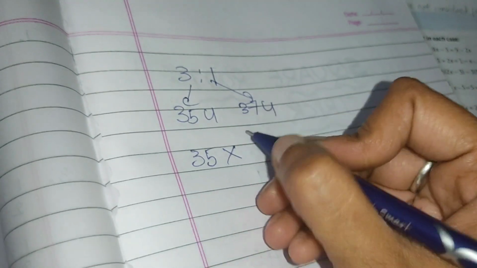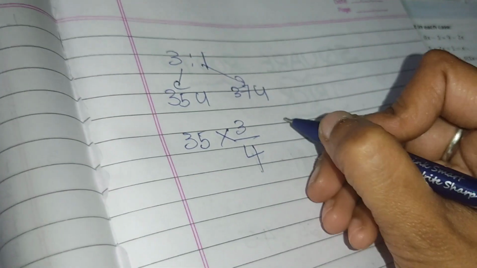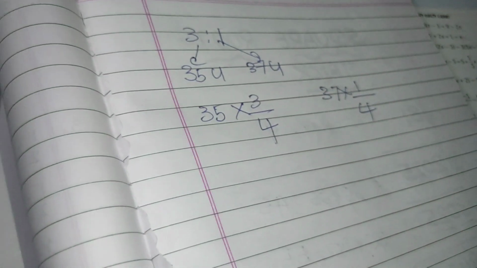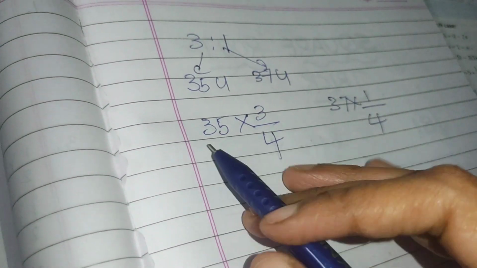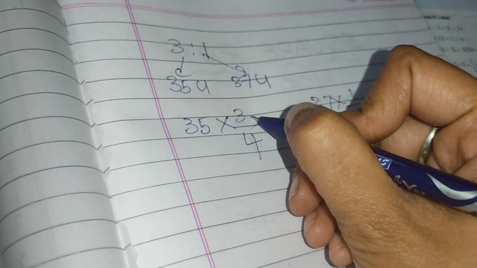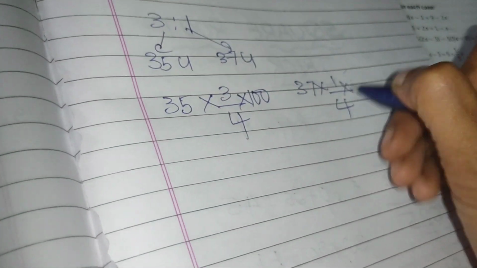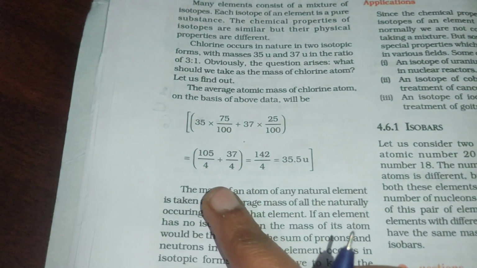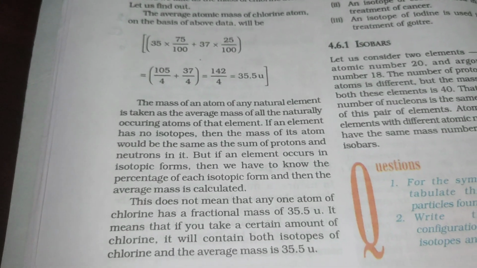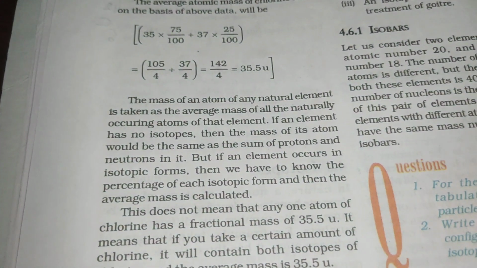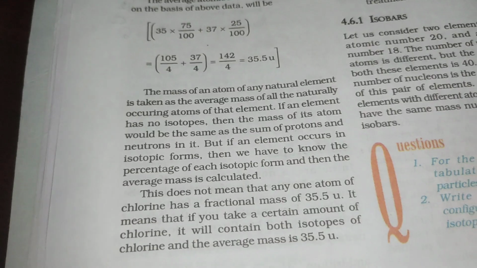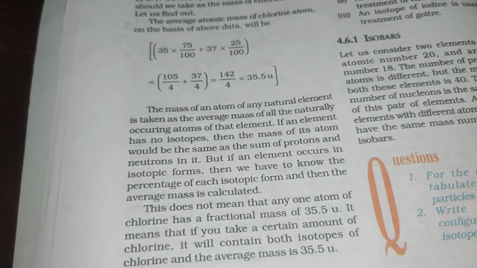35 into 3/4 and 37 into 1/4. So like this we can conclude, taking the fractions out of 100, we will get the average of both, 35.5 u. So the mass of an atom of any natural element is taken as the average mass of all the naturally occurring isotopes. If an element has no isotope, then the same mass can easily be taken.